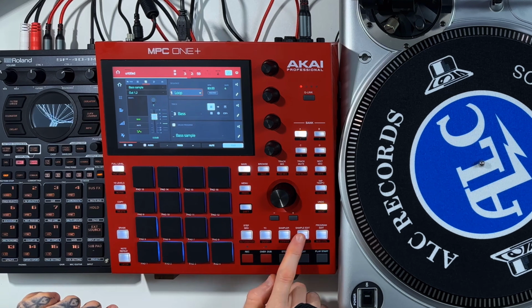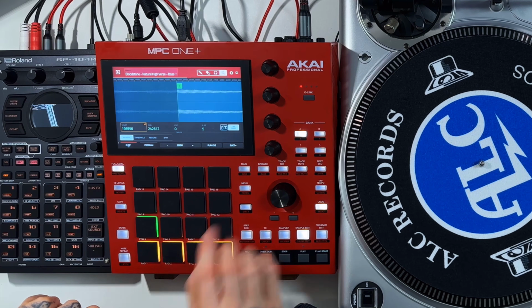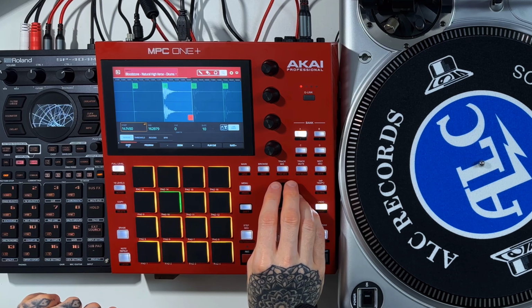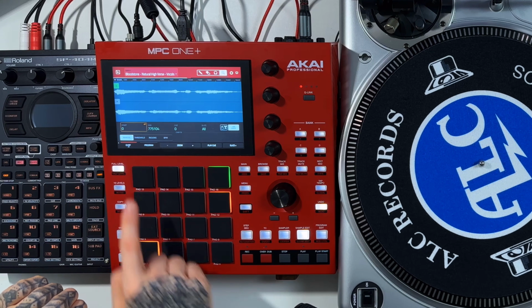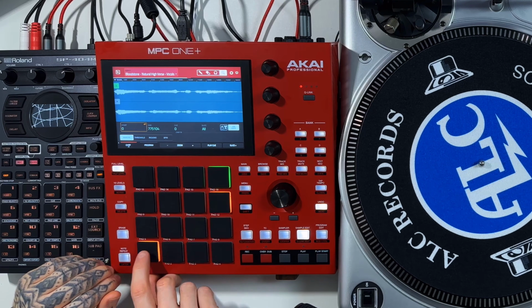So the only thing that we haven't used so far is the vocals. So if we go back into sample edit, we can do exactly the same process again. Let's try and find the vocal section, which is here. And while we're in chop mode, I will start chopping this up manually.